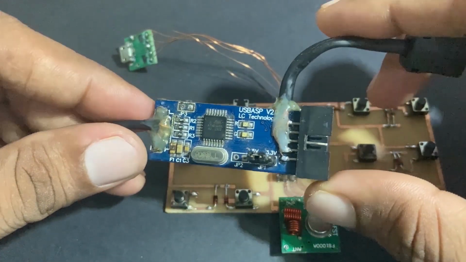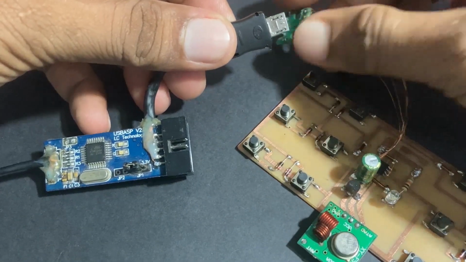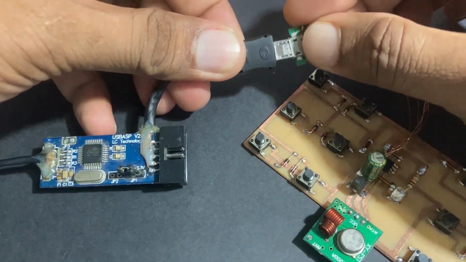For this I am using a USB ASP programmer, and I made a small modification to this programmer for my convenience.